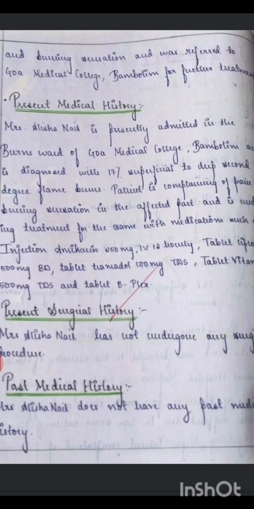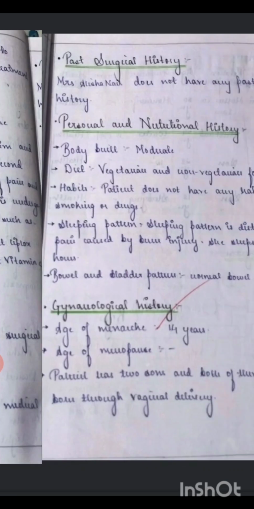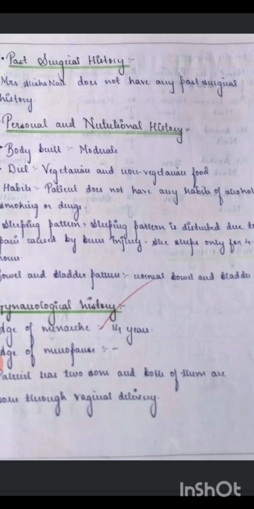So here you all have to mention whether the patient will undergo any surgery or not. Then comes the past medical history. Okay, then is past surgical history. Then comes the personal and nutritional history.